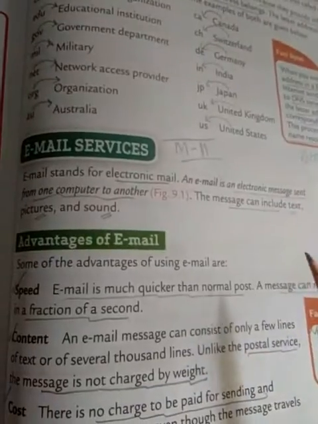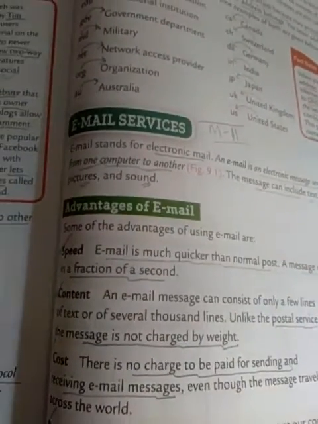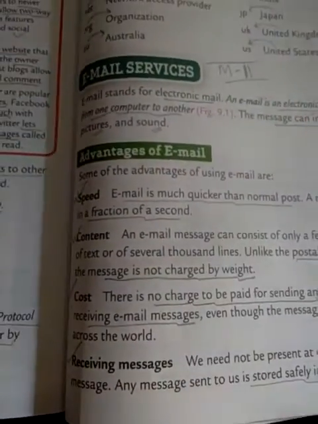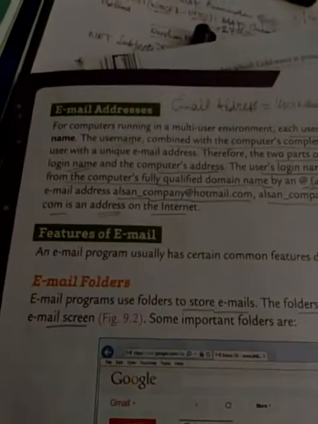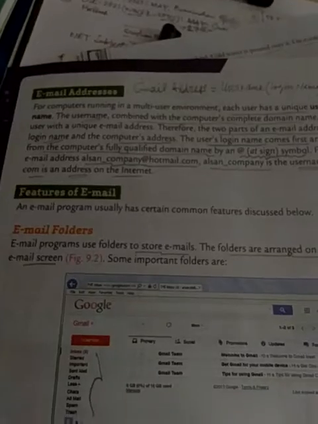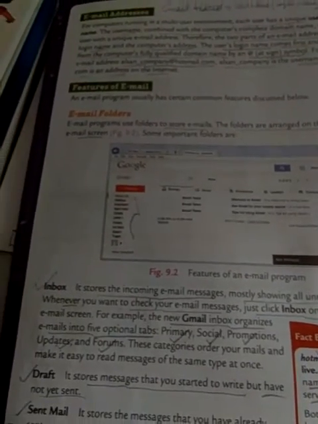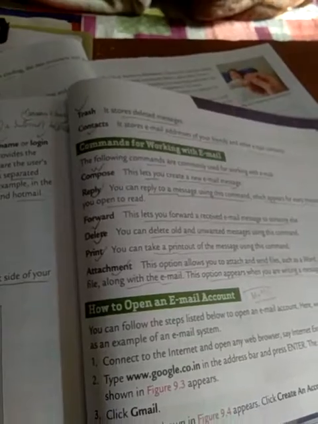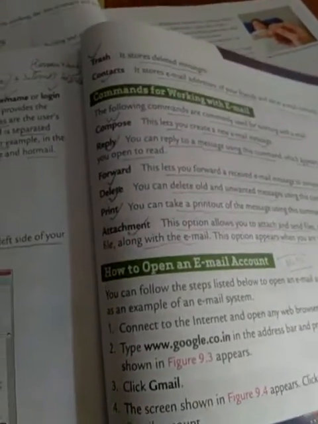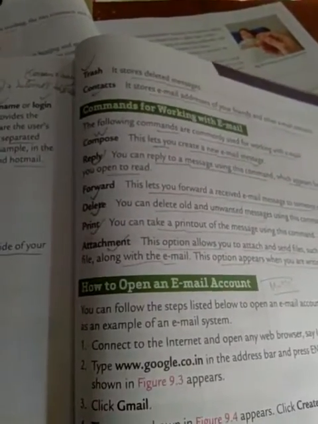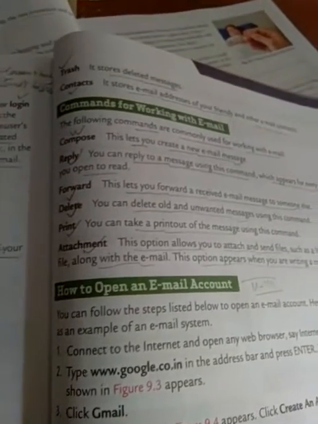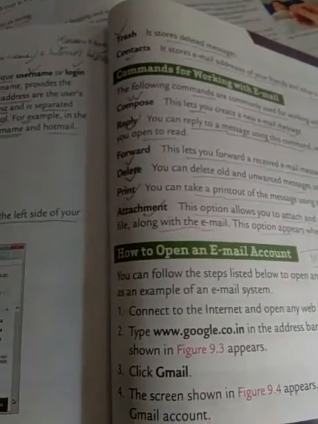First, we will try to understand what is an email, what are the advantages of email, what we mean by email addresses, and what the features of email are, such as inbox, draft, sent mail, trash, contacts, etc. And what are the essential commands for working with email.